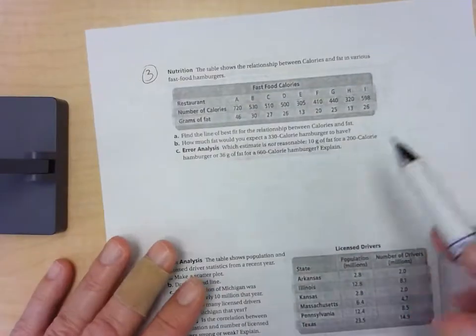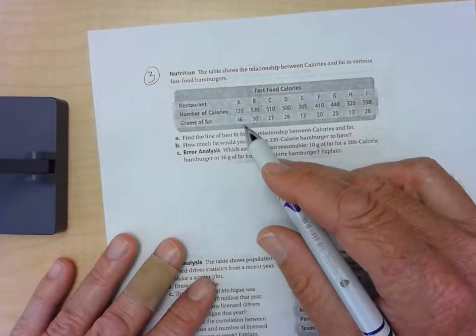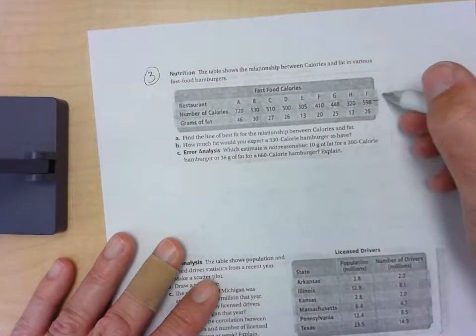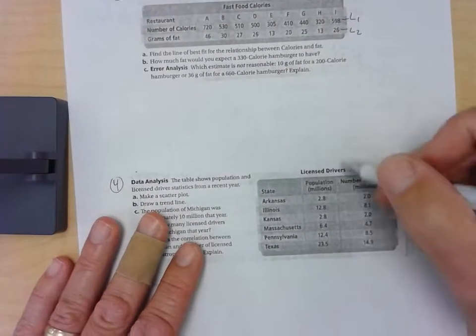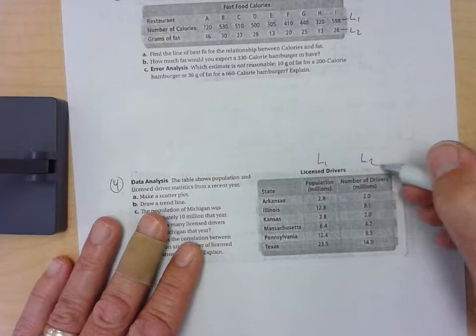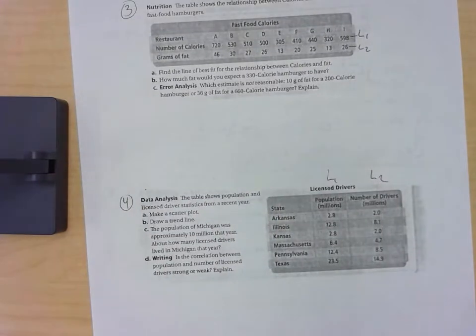Over here we have calories and grams of fat. So we just, again, make this L1, make this L2. And then down here we got L1 and L2. So what you need to do is generate the equations.